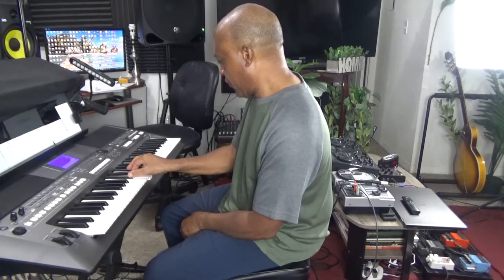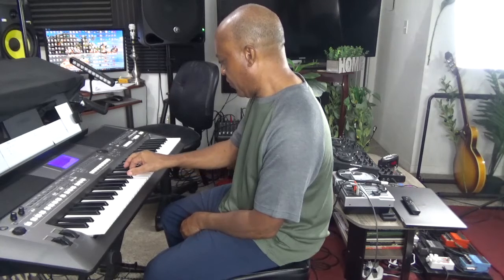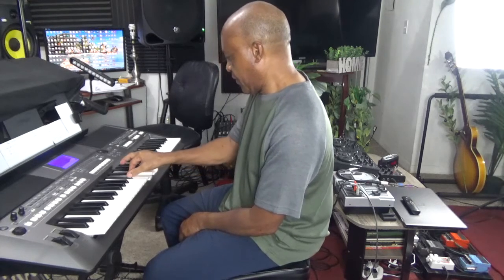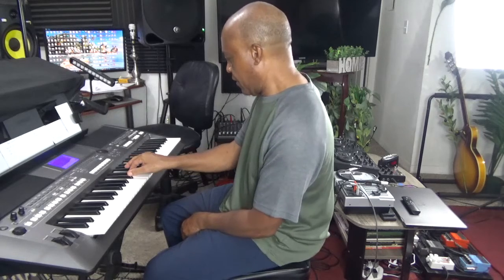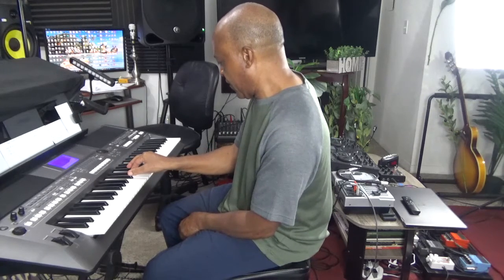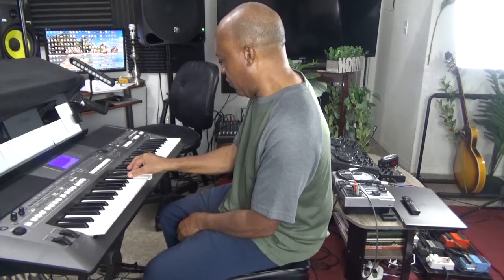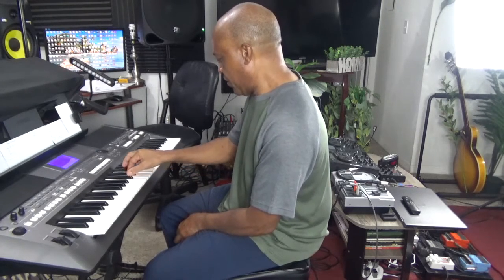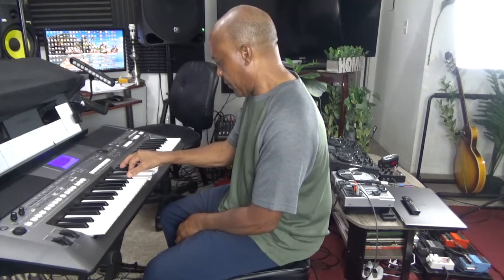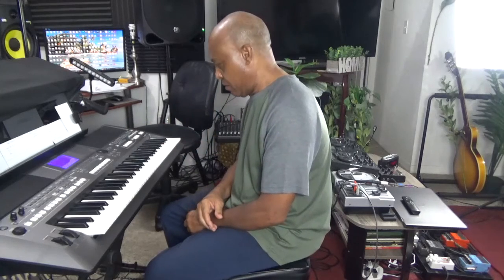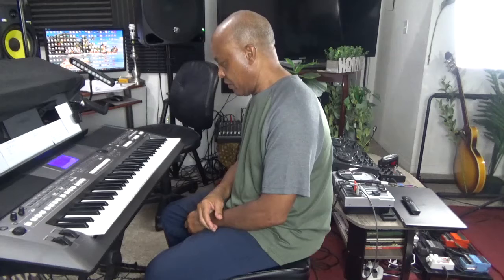Then I can move to the A dominant 7 chord. Okay, that's it right there. F sharp minor 7th, and then move to A dominant 7. That's our second half cadence in the key of D major.